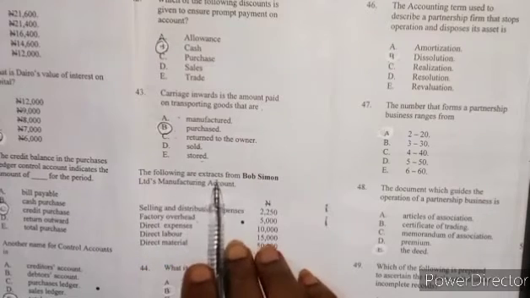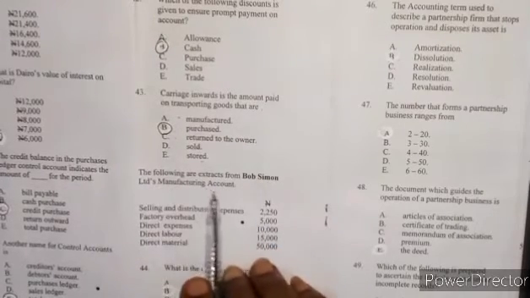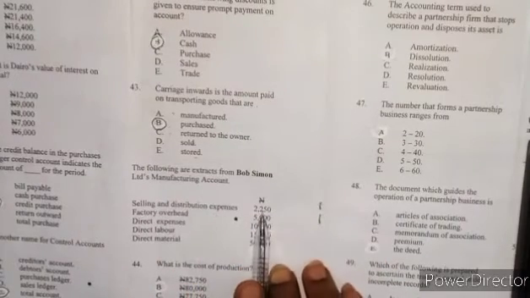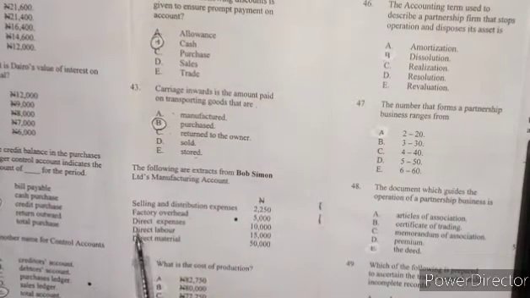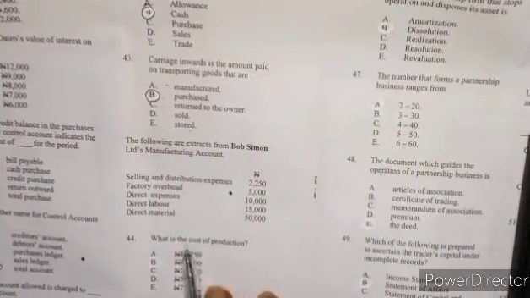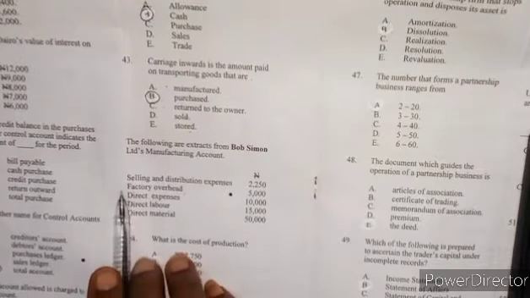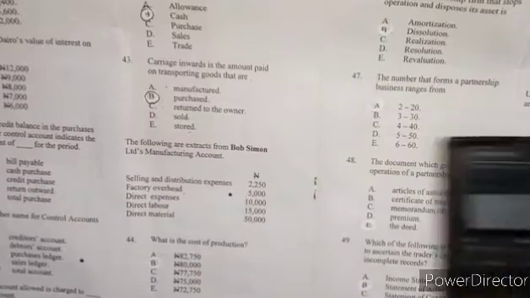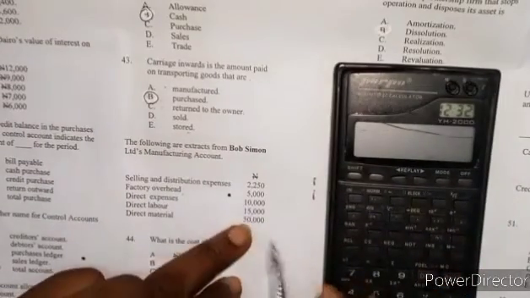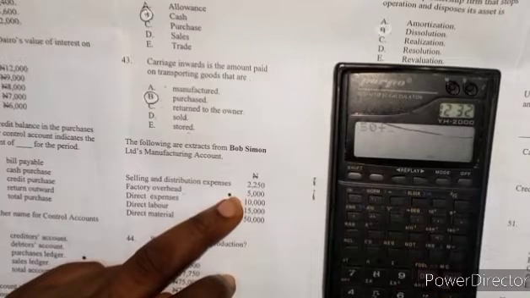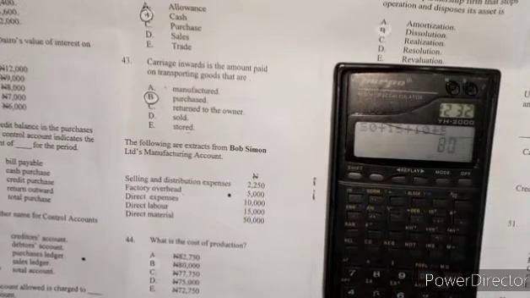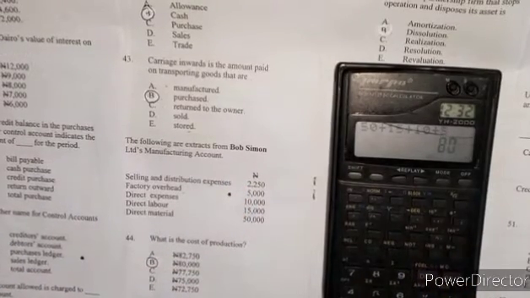The next one, the following are extracts from Bob Simon Limited's manufacturing account. Selling and distribution expense 2,250, factory overhead 5,000, direct expenses 10,000, direct labor 15, direct material 50. What is the cost of production? Cost of production is the addition of both direct and indirect. So direct is all this, indirect is the factory overhead. So let's add them up. It will be 50,000 plus 15,000 plus 10,000 plus 5,000 is 80,000. So the cost of production is 80,000.